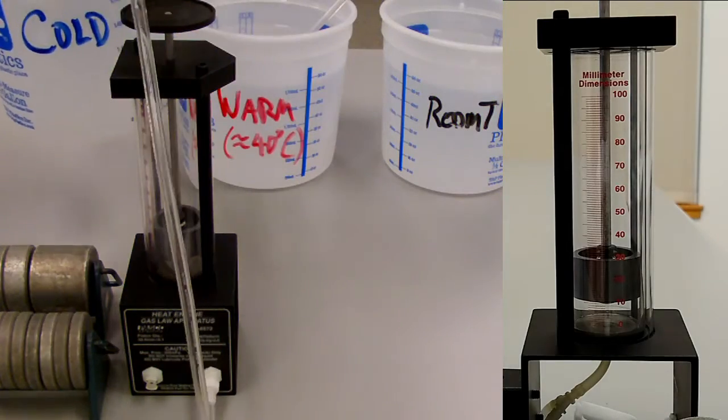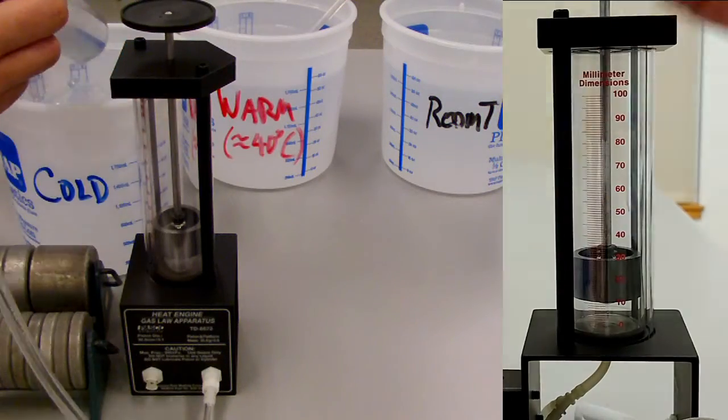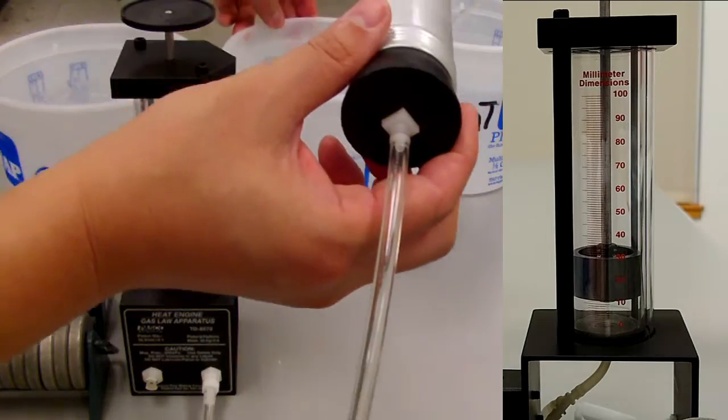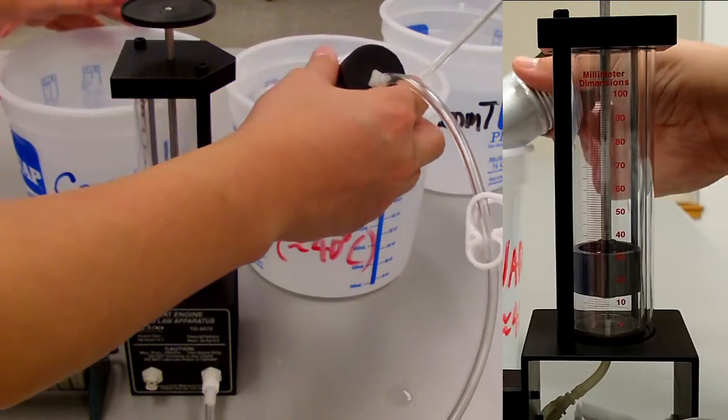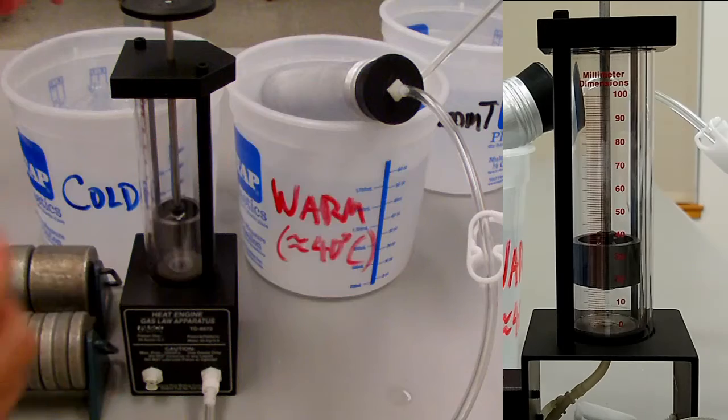So for the second run, I am going to try to set the N, the number of gas molecules, to the larger value that we were using in the other experiment.